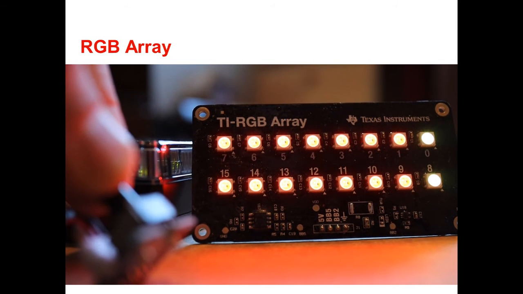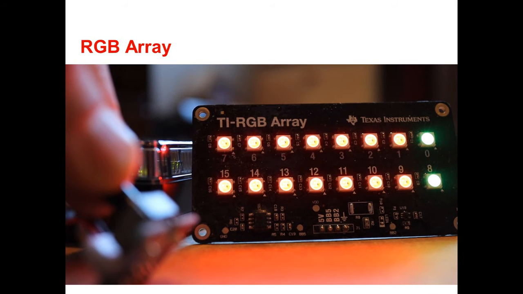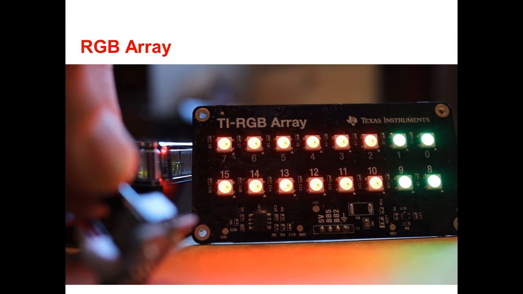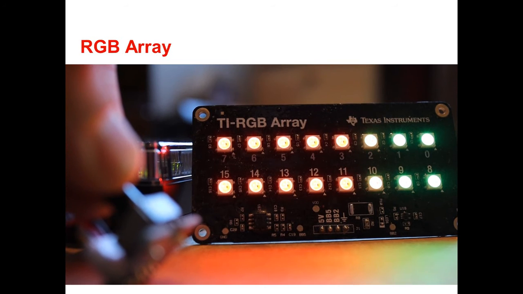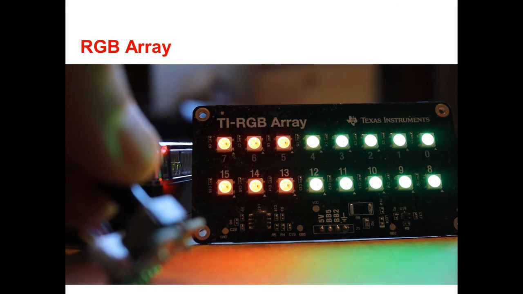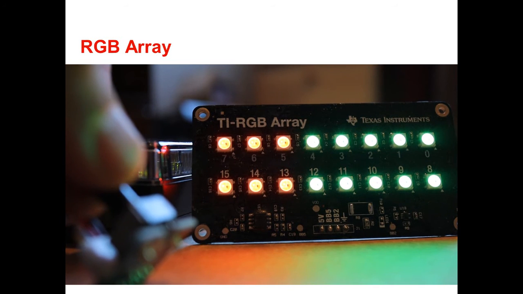When I turn the knob further, you see that the first LED is turning into green and then the second LED is turning yellow and green, and the third LED yellow and green, etc. So I'm still turning the knob to increase the sensor value.